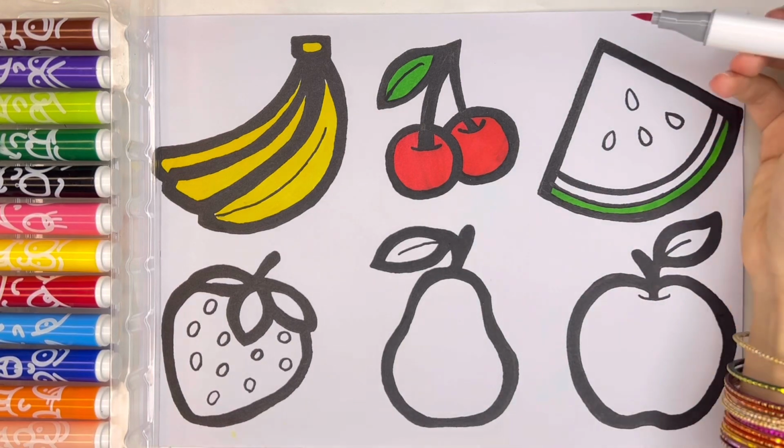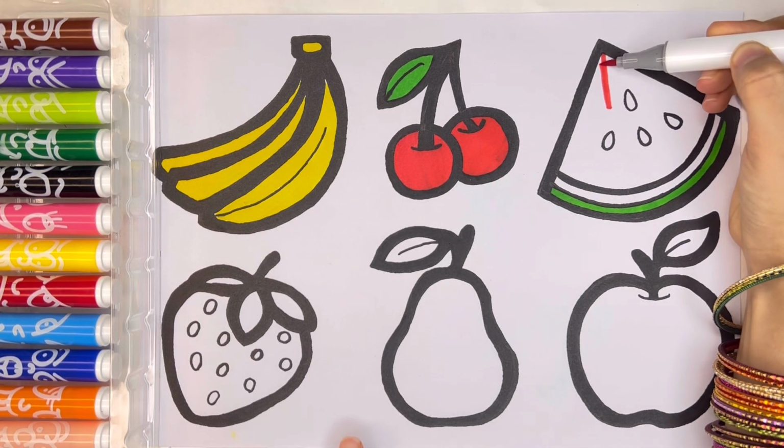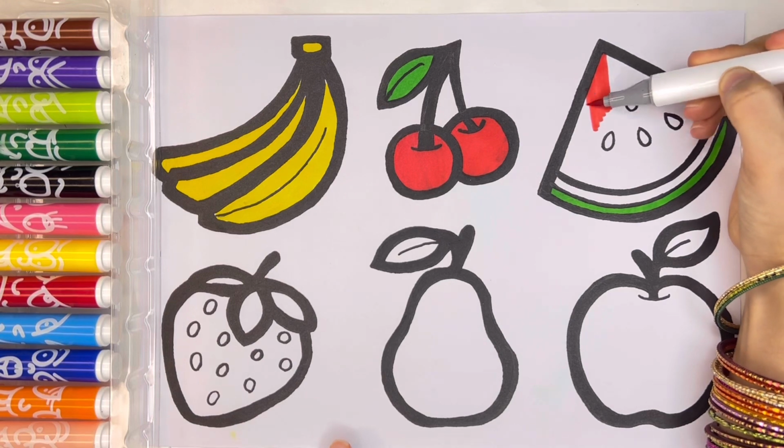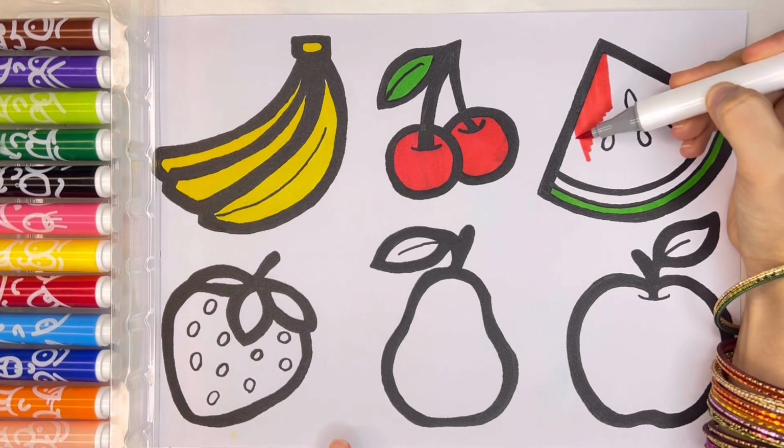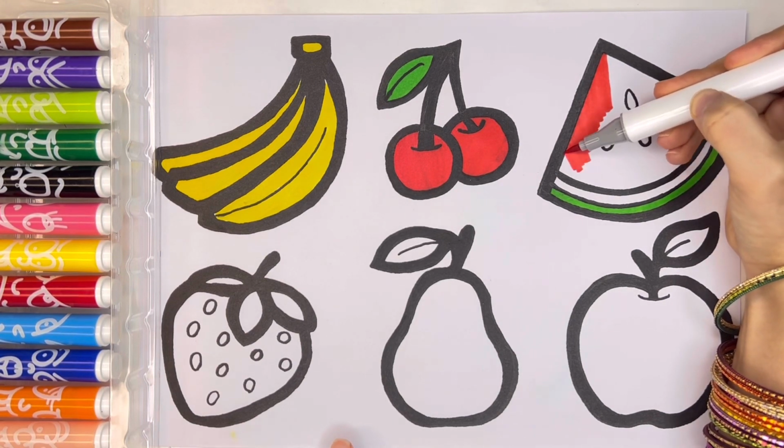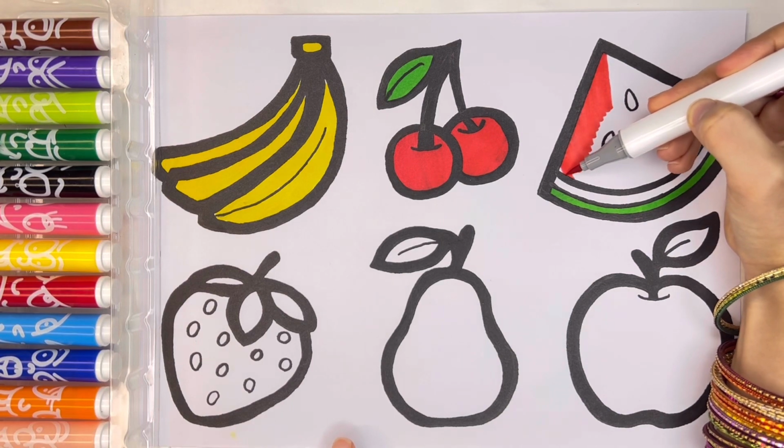Let's color with red. W is for watermelon. Watermelon.